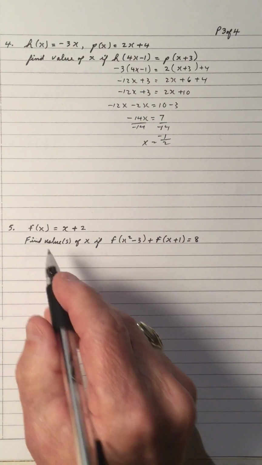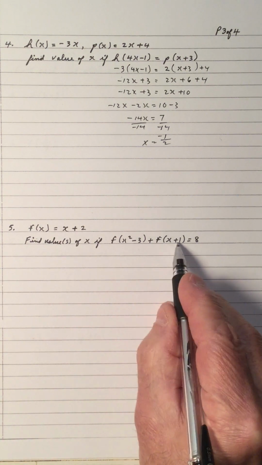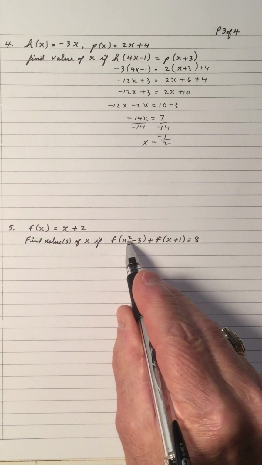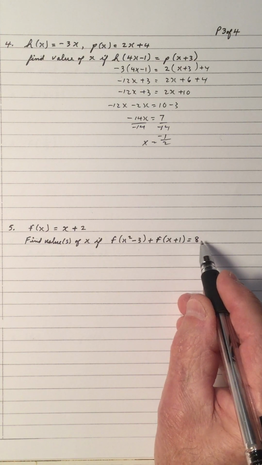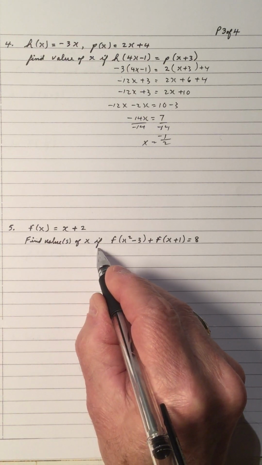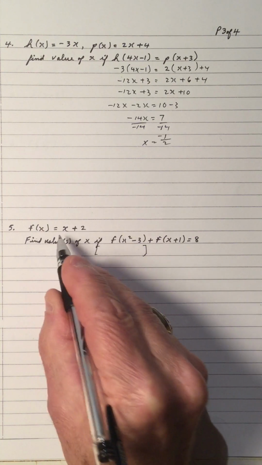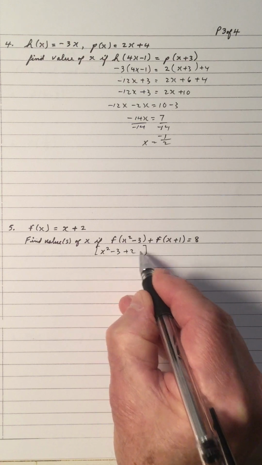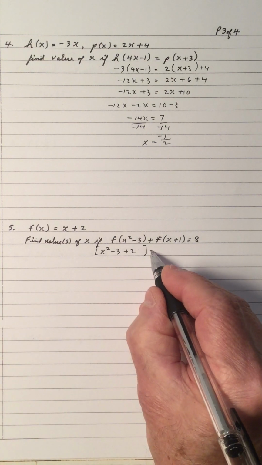Number 5, if the f of x equals x plus 2, find the value of x, and we just have more expressions. So we've got the f of x squared minus 3 plus the f of x plus 1 equals 8. So here's the f of x. Right here, I'll just do this one. We're putting x squared minus 3 in the place of x. So there's x squared minus 3 going into the place of x.